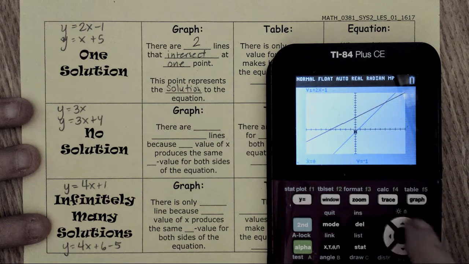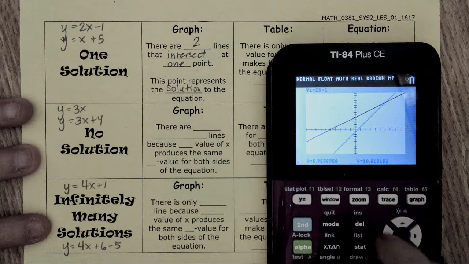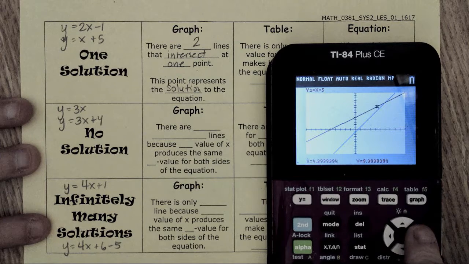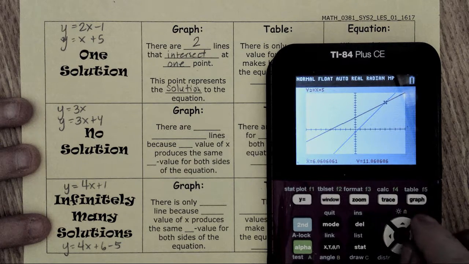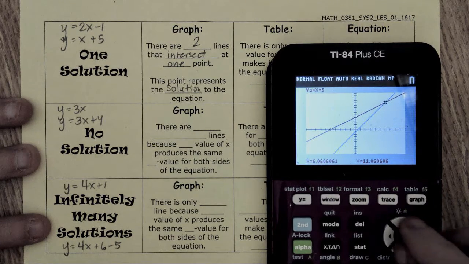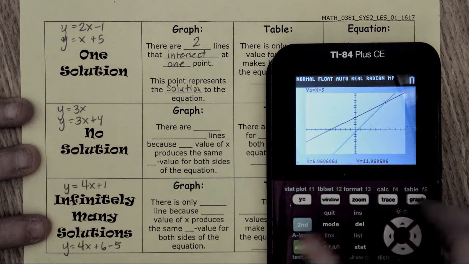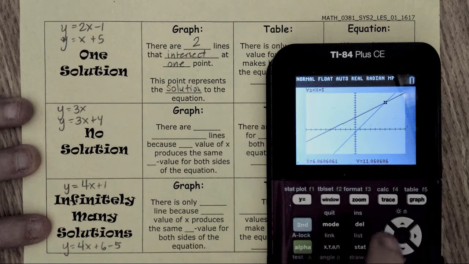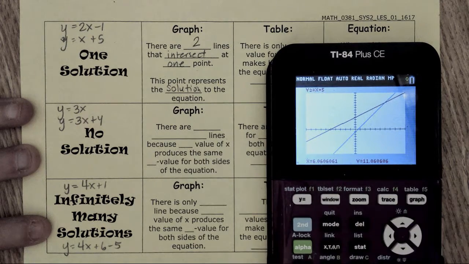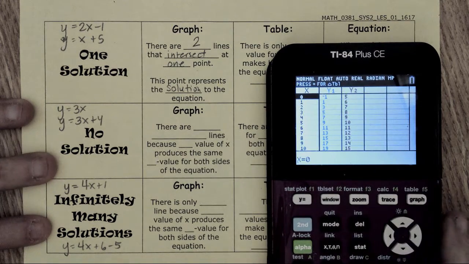Actually, I think if we trace, we can trace all the way over there and kind of get an idea of where it is. Now, just FYI about trace. Left to right moves along the line, up and down moves between the lines. Now, it's not going to be perfect because we're tracing, but it looks like it's about 11. See, at 11, both of these have around the same value. So I'm thinking my intersection is around 11. So let's look at the table. The table is going to give us that precise answer.